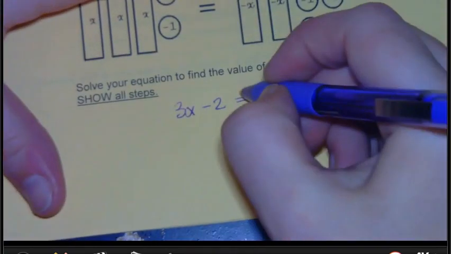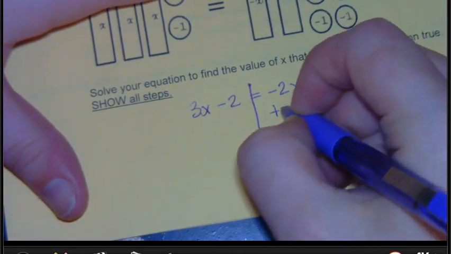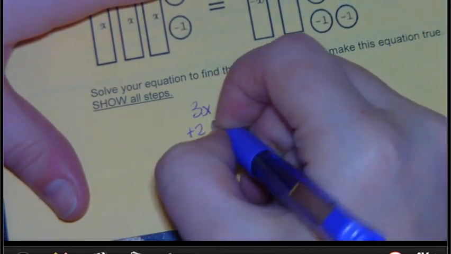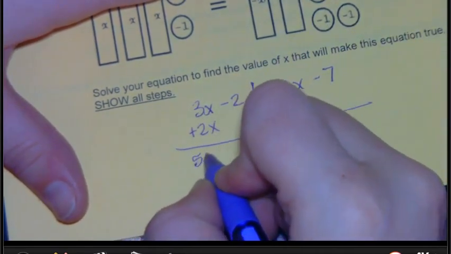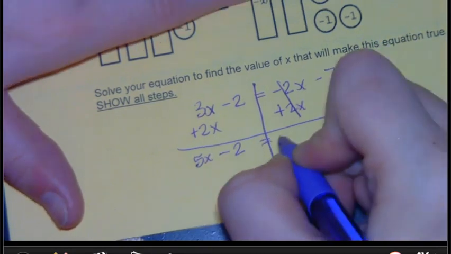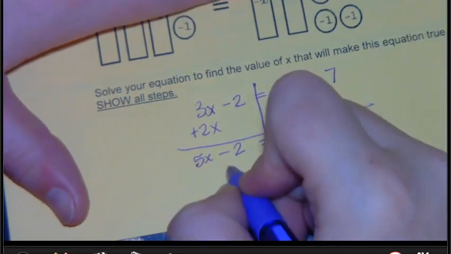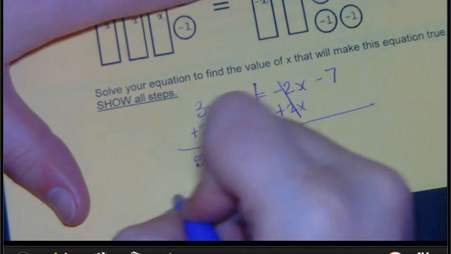All right, same concept as above. So I'm going to move the negative 2x. We're going to add 2x from one side to the next. 3x plus 2x is 5x minus 2 is equal to negative 7. I'm going to add 2 to both sides.